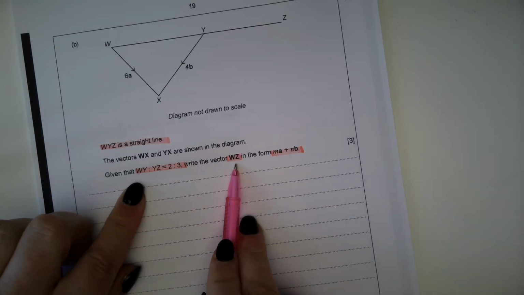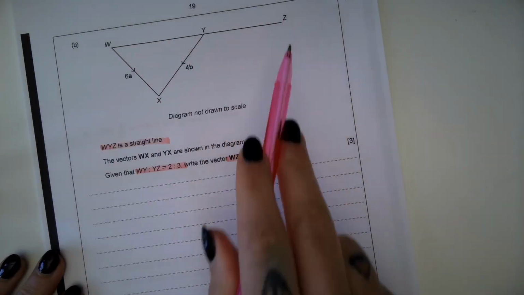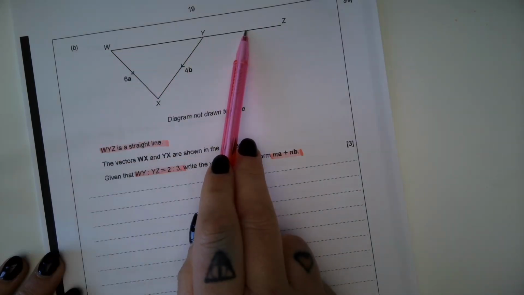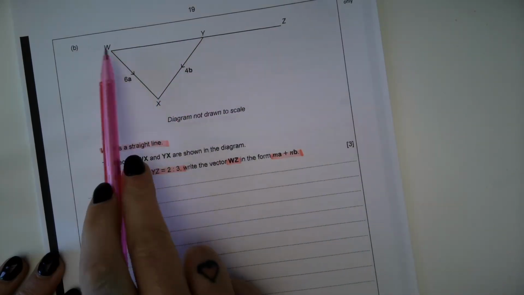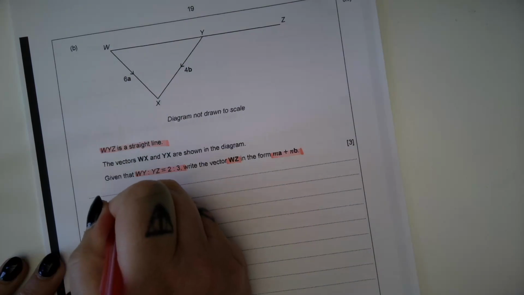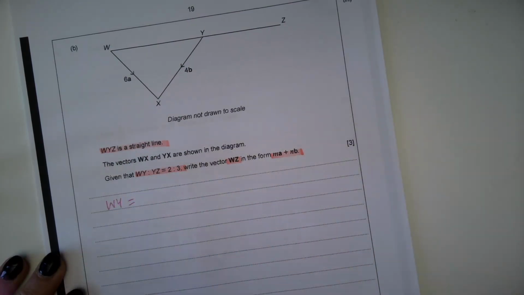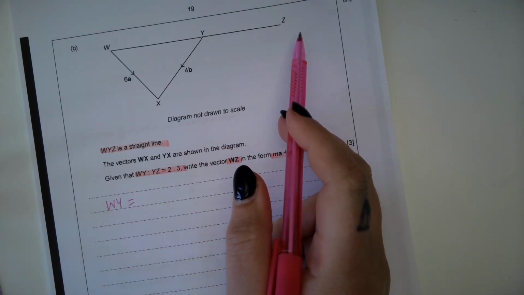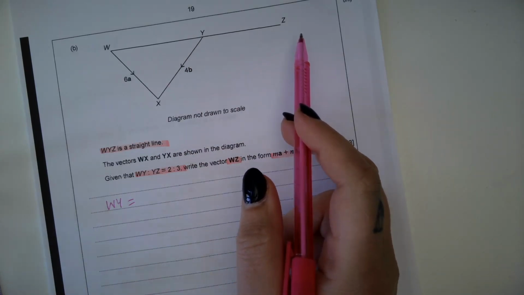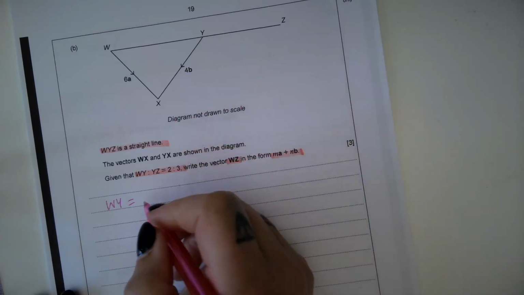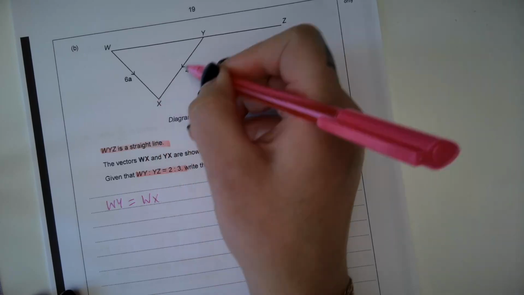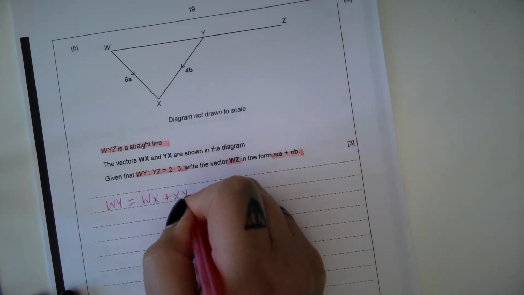So we're aiming for the vector w to z, but the thing we don't know is anything at all about that. So we're going to start by getting this vector wy. Okay, so wy, so to go from w to y, we're going to follow journeys that are labelled with vector notations a and b so that we can represent it in some way. So we would go to wx and then xy, so that's plus xy.